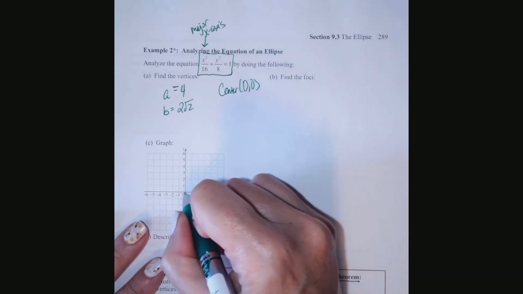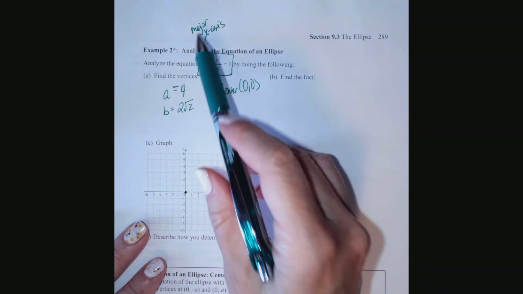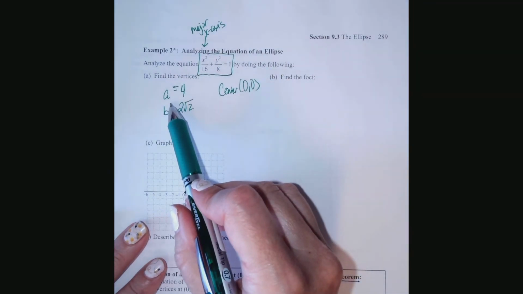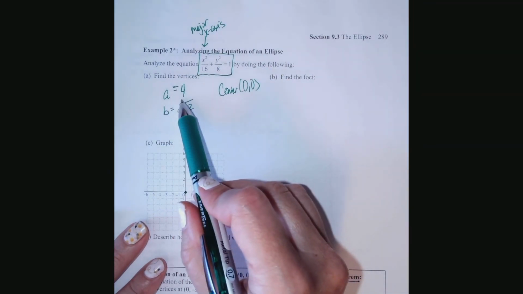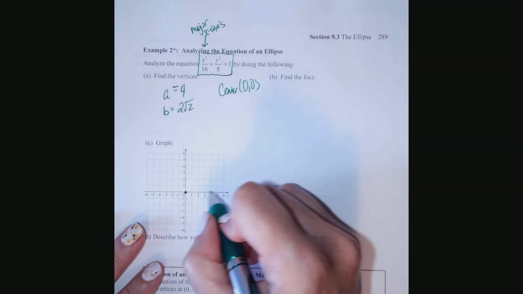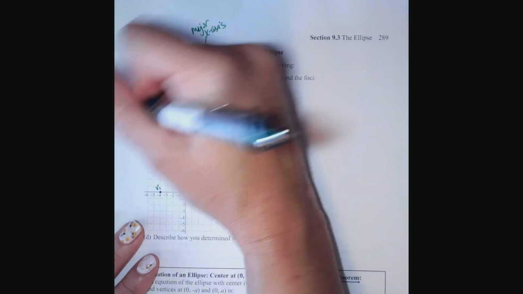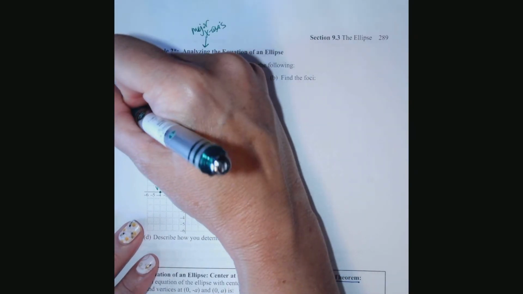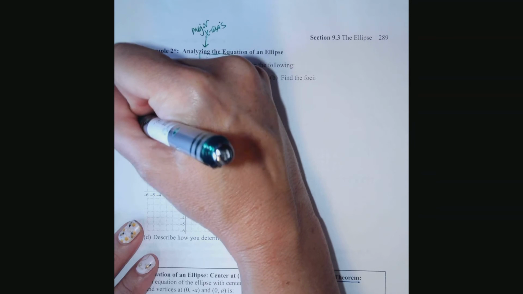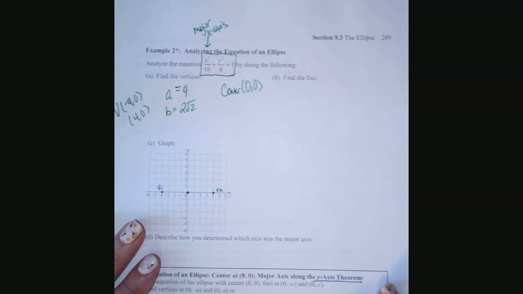So I can start graphing some things. We know my major axis is the x-axis. My vertices are going to be 4 units away from center, so I can move out 4 units to get my vertices. My vertices are going to be at negative 4, 0 and positive 4, 0.